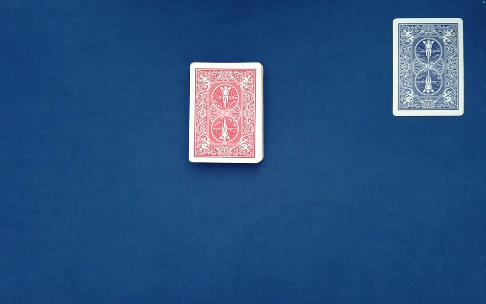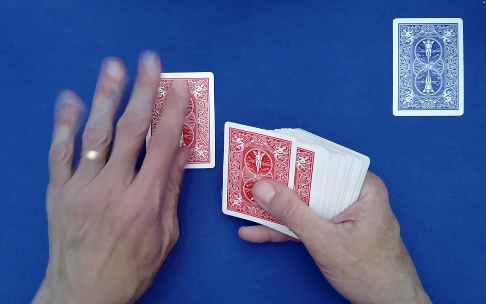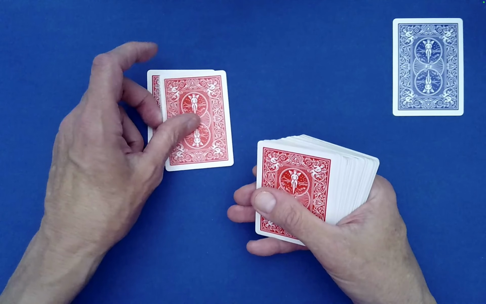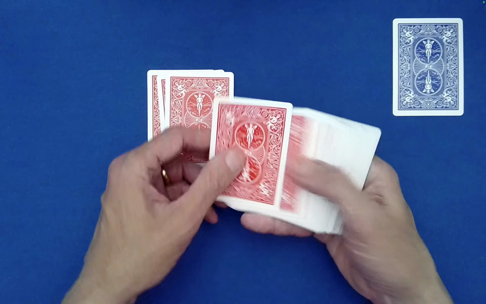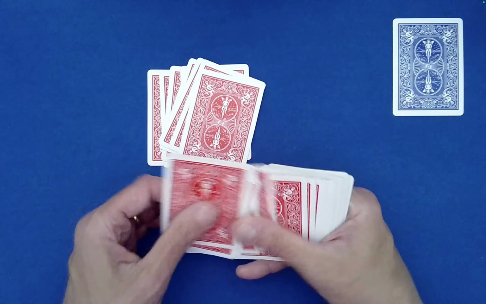Okay, so that's not too hard to do with a little bit of practice. And then if you remember, what I did was I began dealing, so from this point on I'm kind of safe because I want it on the bottom. And then you just ask the spectator to tell you when to stop. Maybe they say stop there. Get rid of a bunch of cards, 4, 5, 6, 7, 8, stop.